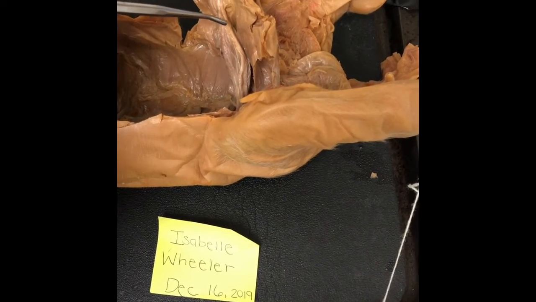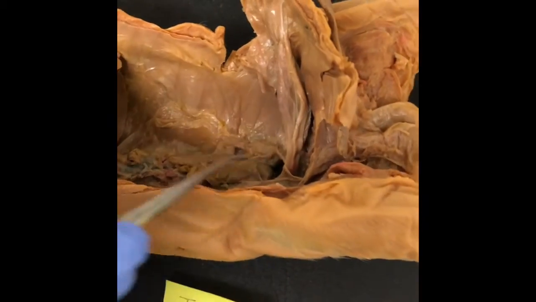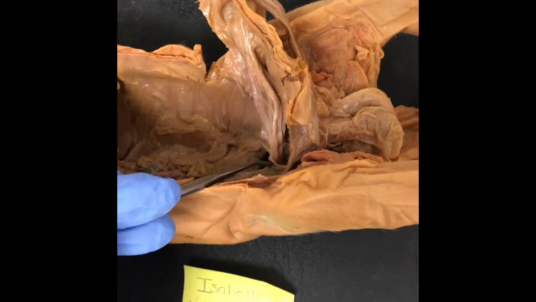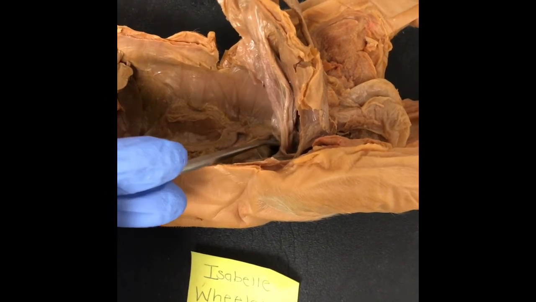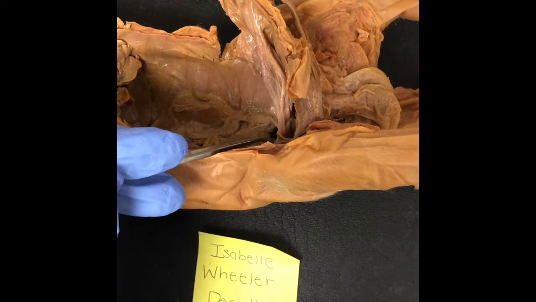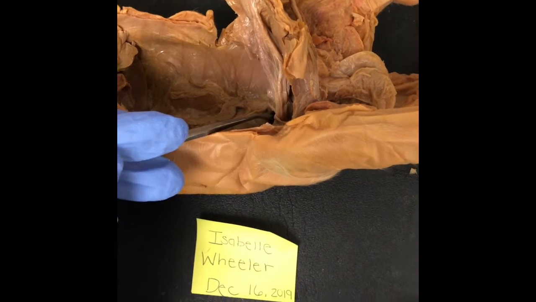Next we have the vas deferens, which is going to be located right down here. The vas deferens is a muscular tube that is located within the spermatic cord and is a major component of the male reproductive system.